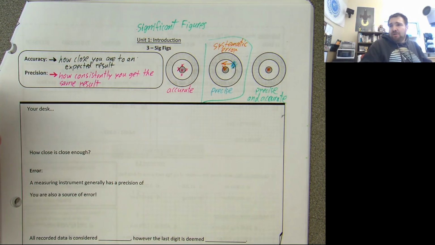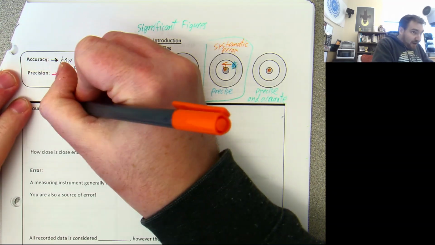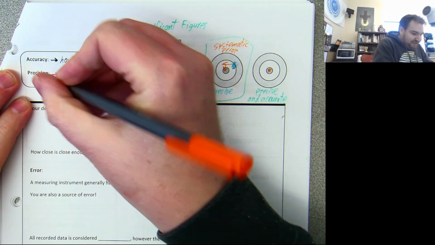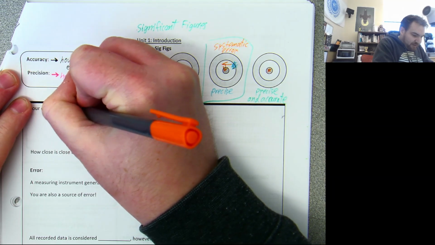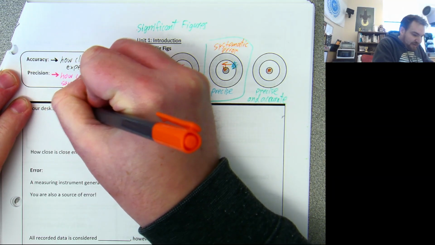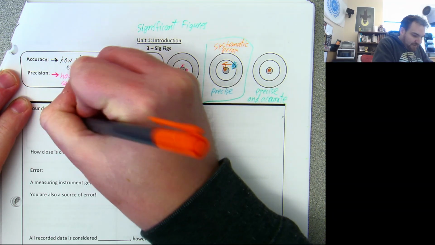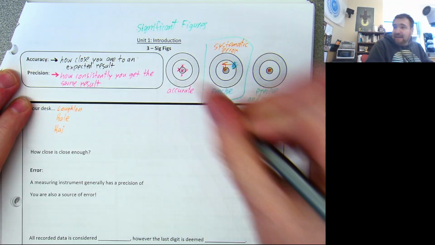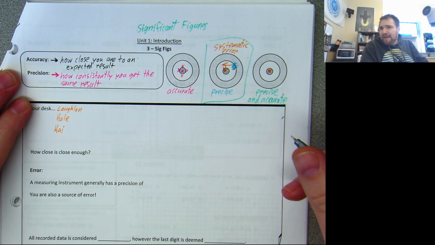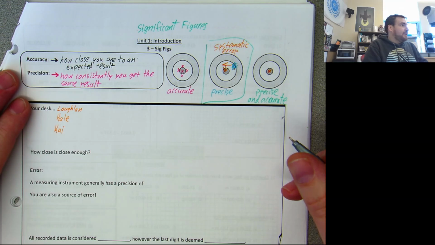Okay, so at this table I've got Lachlan, Kale, Kai, and Marcus.